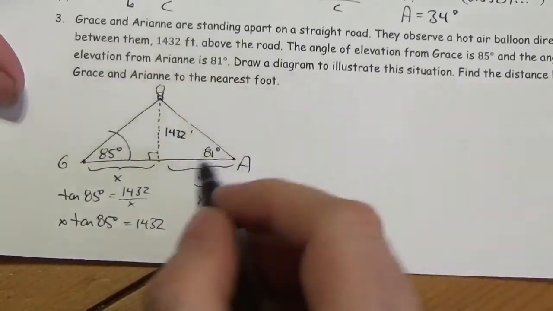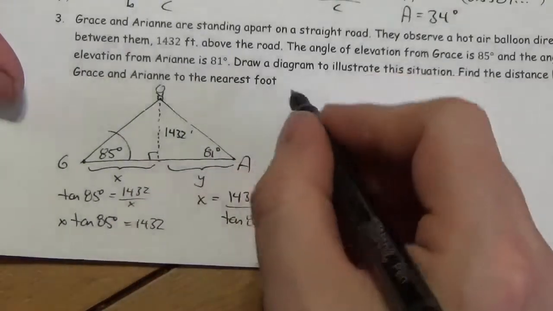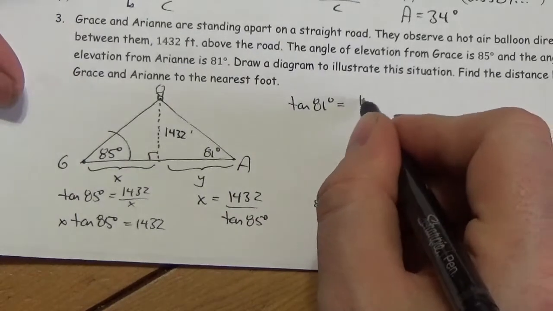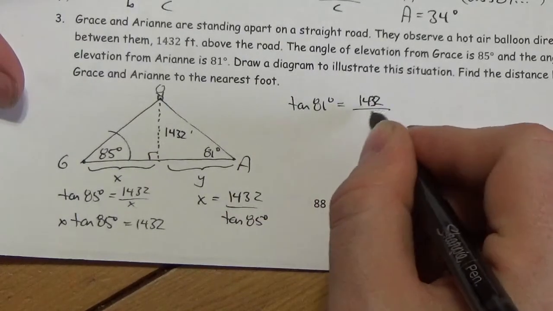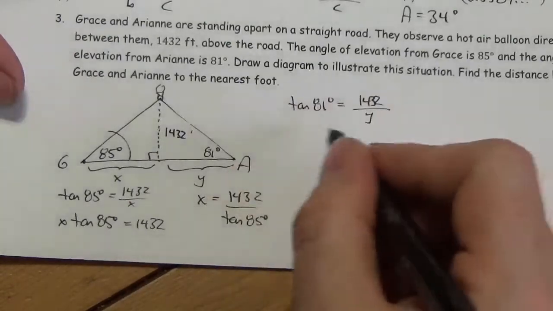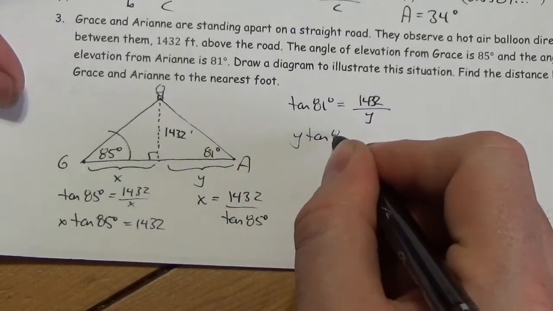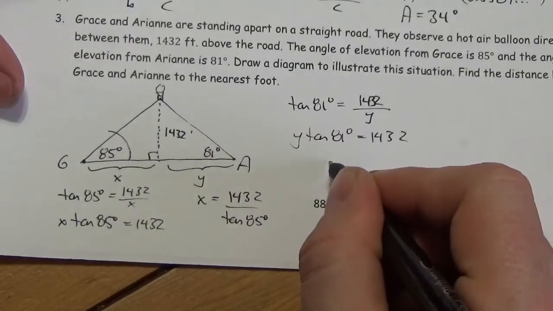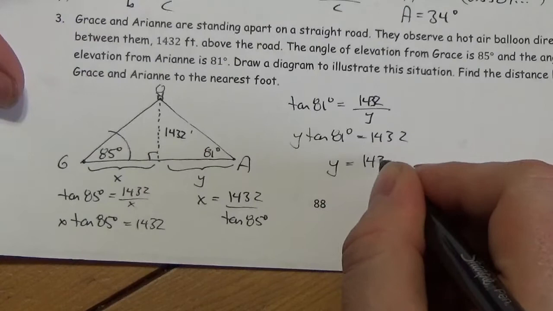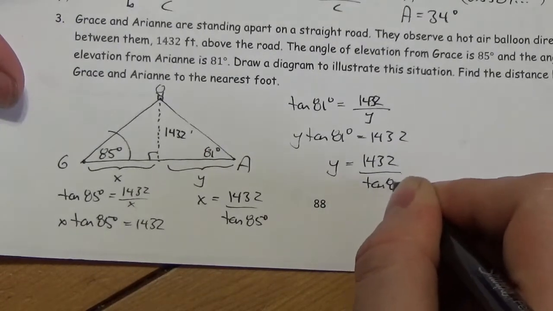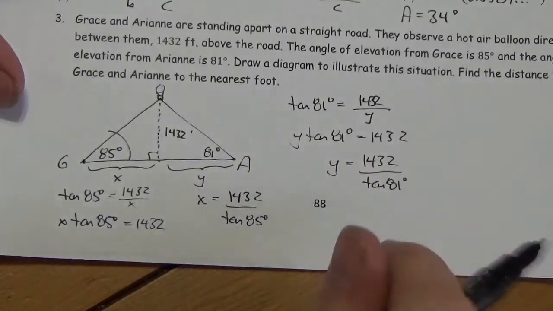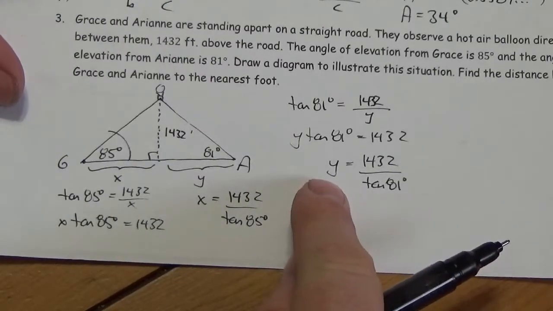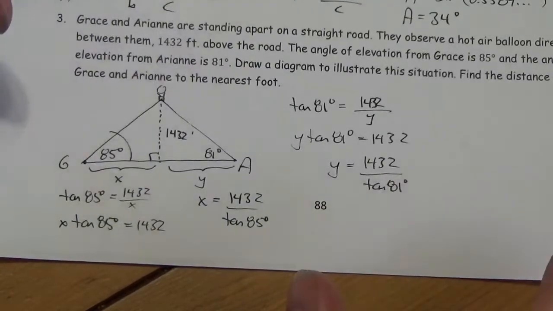It's still going to be tangent because I'm still looking for the adjacent, and I've got the opposite. So it's going to be the tangent of 81 degrees will equal 1432 over my y. I will cross multiply. So y times the tangent of 81 degrees is going to equal 1432. So y is going to equal 1432 over the tangent of 81 degrees. And again, this is what I'm going to need to do to get that numeric value. So I'm going to stop right there.